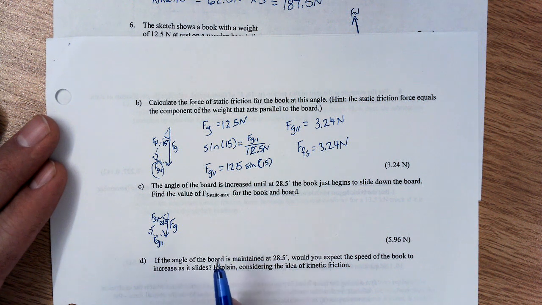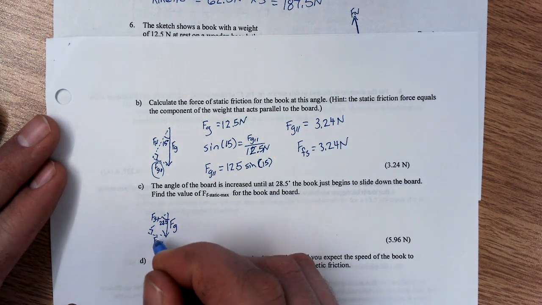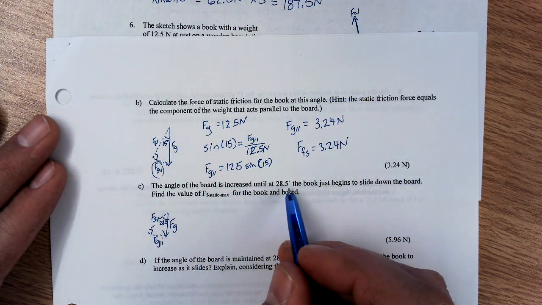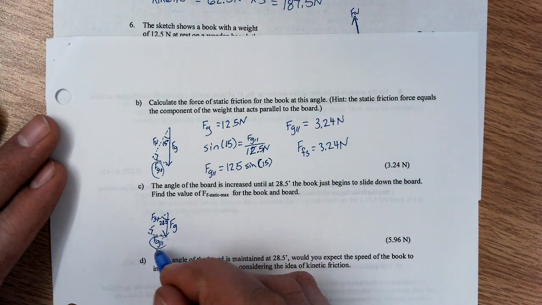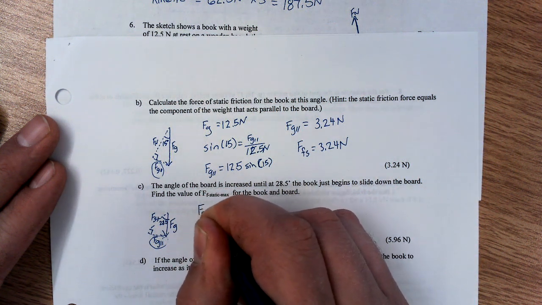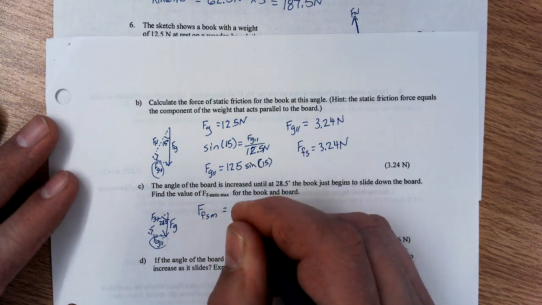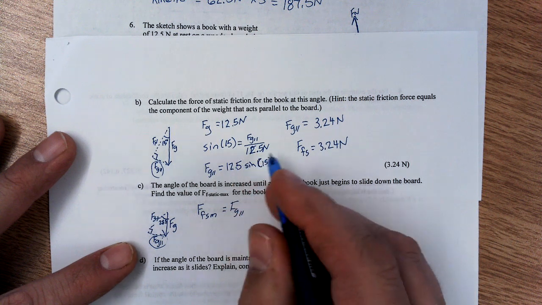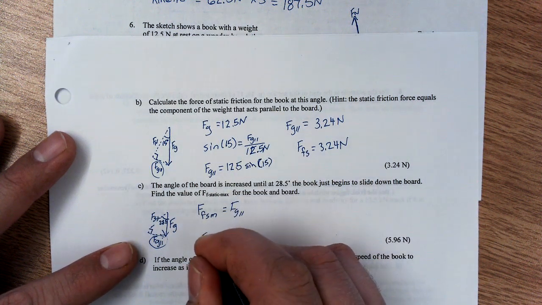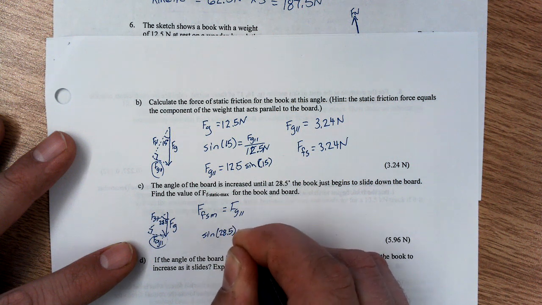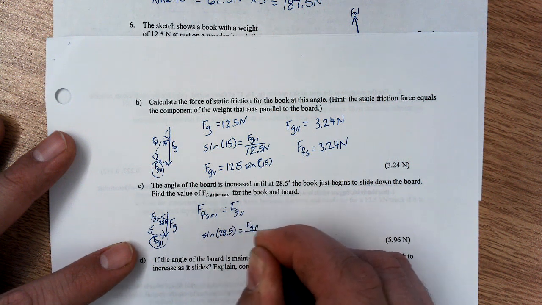We're looking for the same thing. Our force of static friction max is when the book just starts moving, so it's going to again be equal to our Fg parallel. Now we can solve for it the same way we did up here. Sine of 28.5 is equal to our Fg parallel over 12.5.